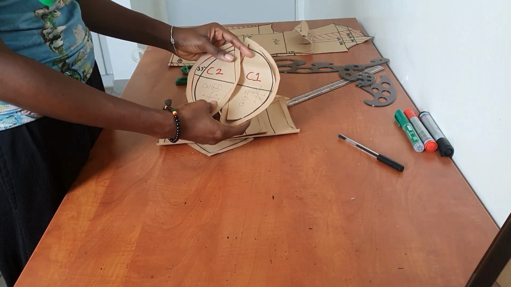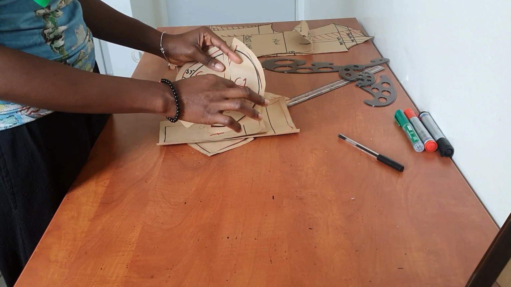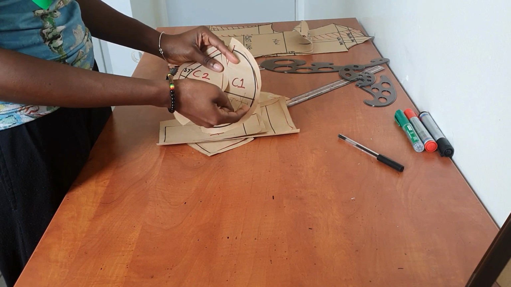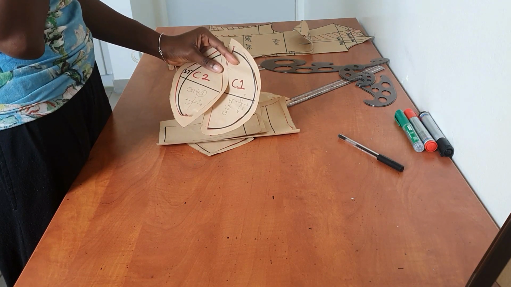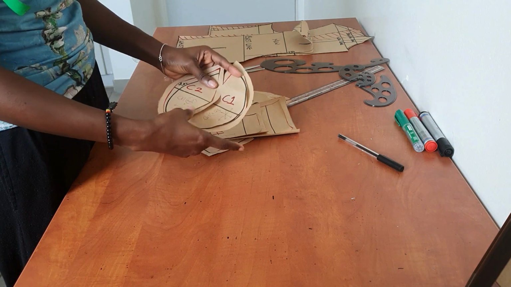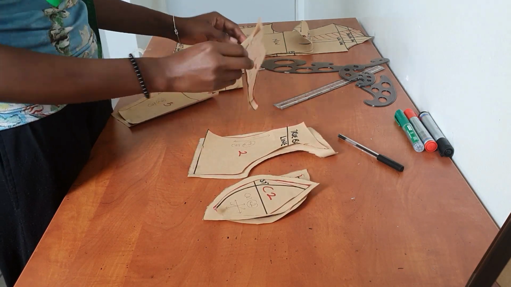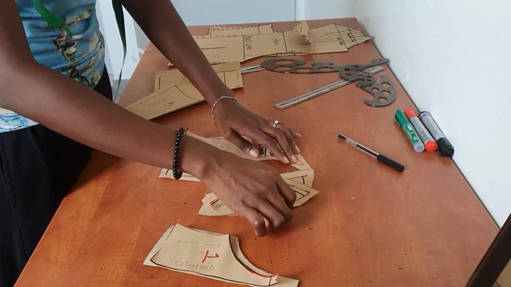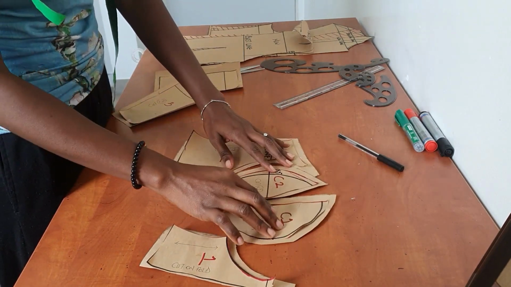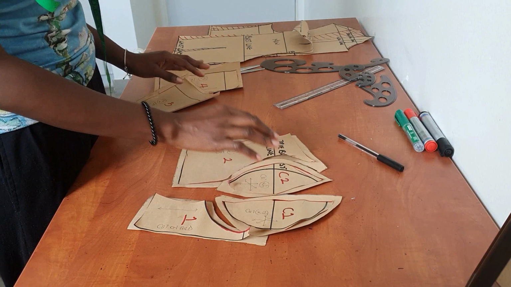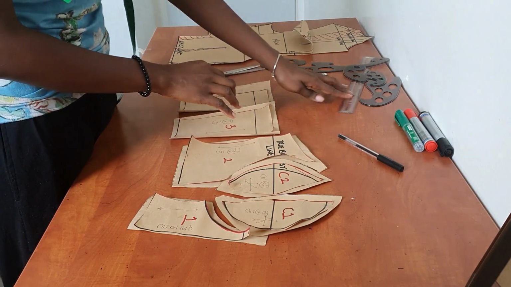C1 and C2, for the cup, you can cut on any grain line. You can cut it on the bias, on a vertical, or on a horizontal grain line. So these are my pattern pieces. These are for the front over here, and these 2 for the back.